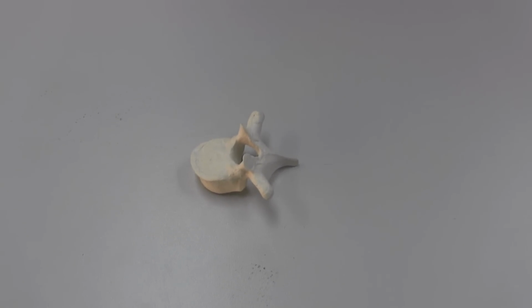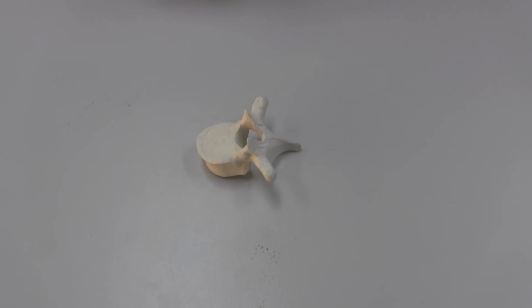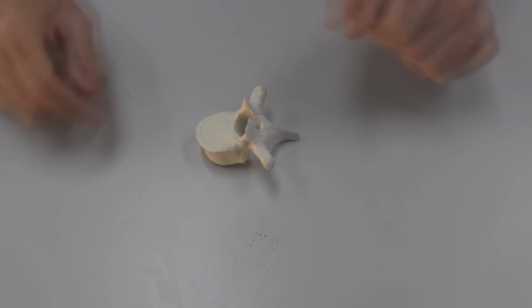So in station 5, we're asked to identify bony landmarks of any bone. We'll start with a typical vertebrae. Now, the word typical vertebrae just means that all of these landmarks occur on all the vertebrae, because there's no such vertebrae as a typical vertebrae. So here we're looking at a thoracic vertebrae.